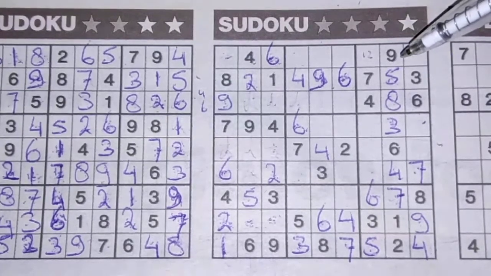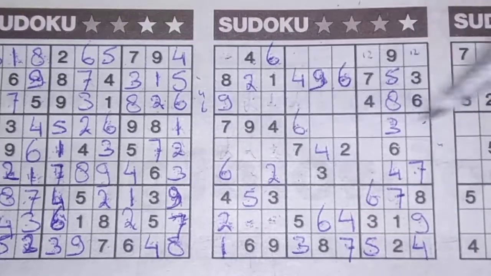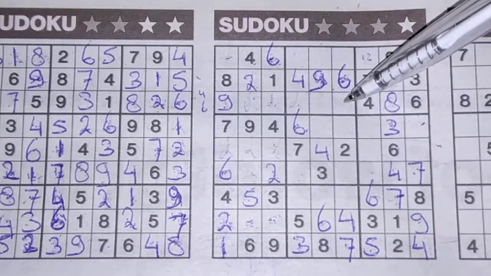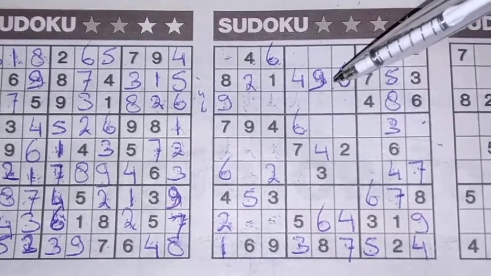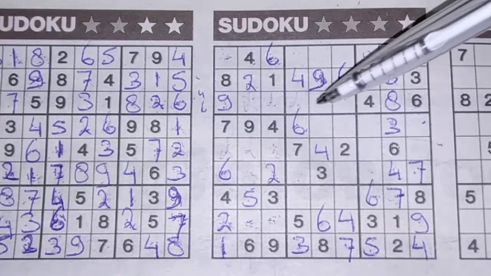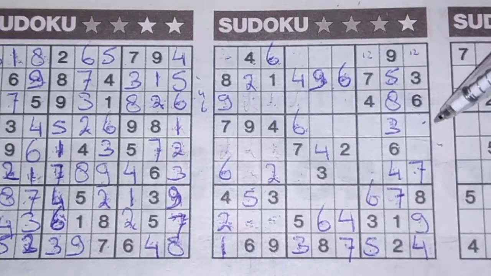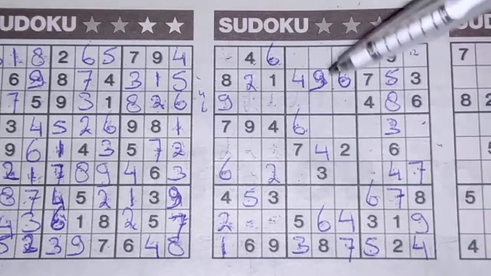Which number can we go? Do we have a pair? No. I need a pair. 1, 2, and this is supposed to be, yes.